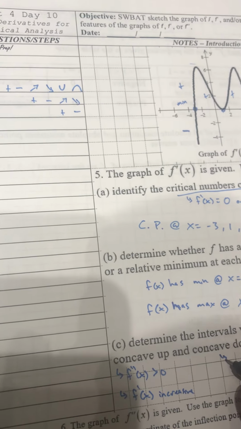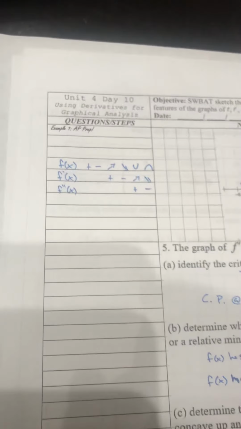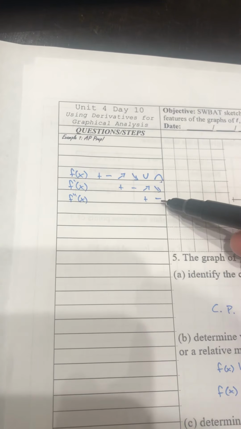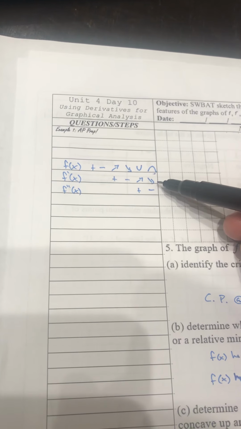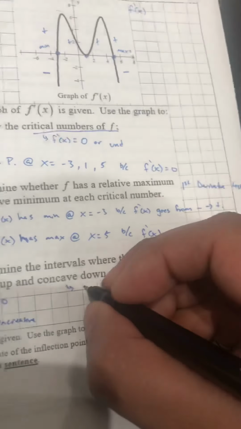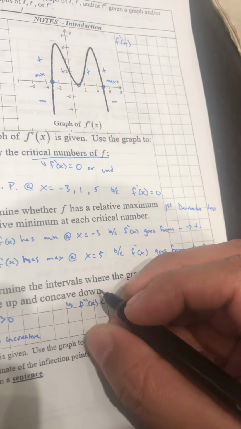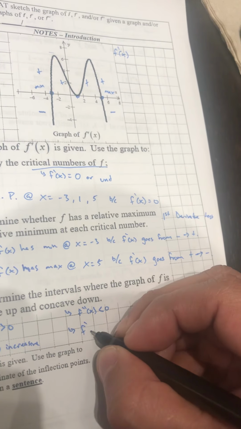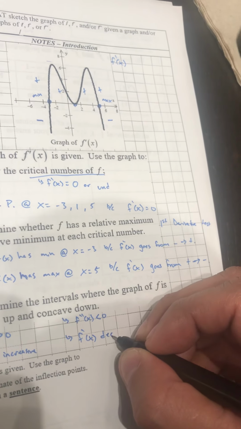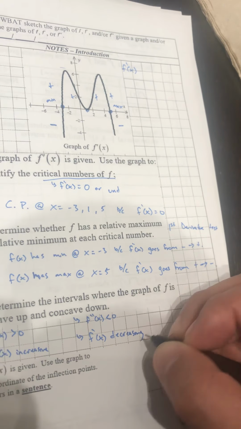Right? When is it concave down? Concave down is when the second derivative is negative, or when the first derivative is decreasing. So the second derivative is negative, or the first derivative is decreasing. Okay?